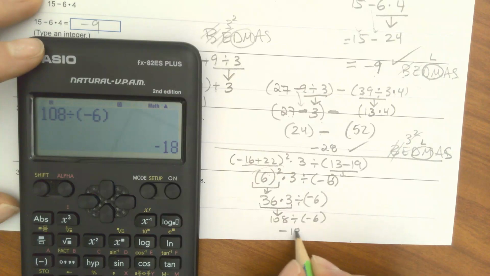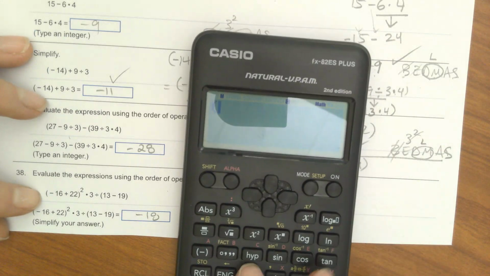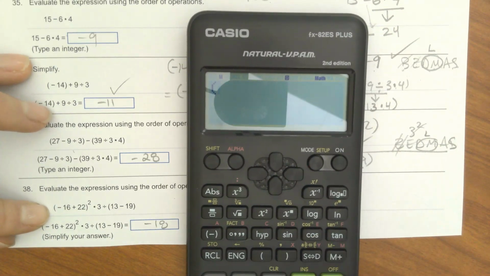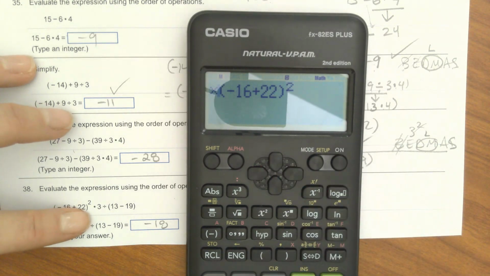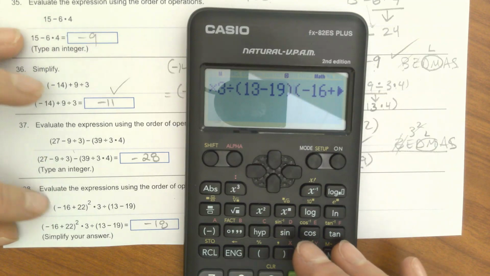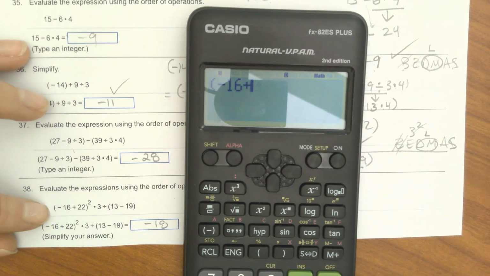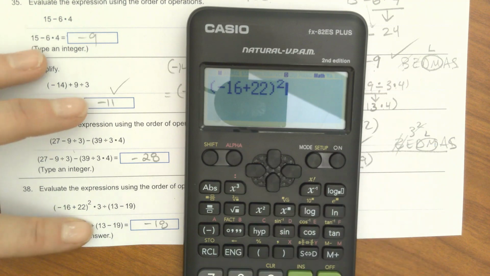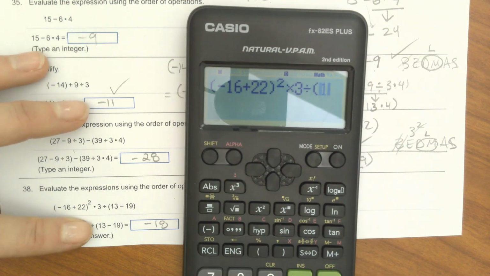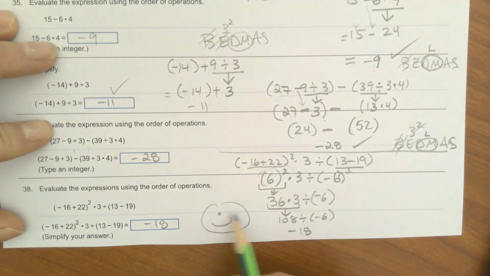Negative 18. Okay, so we put negative 18 here, but I'm going to check to see if we're correct. So I put everything in the calculator exactly the same. And on the test, you do the same thing. Because then you know you're correct and you feel good. You're like, oh, I know I'm correct because I checked on my calculator. Let me start again because there was messy stuff in the calculator. Okay. Minus 16 plus 22. There. Minus 18. Oh, I'm happy because I know I'm correct. Good.